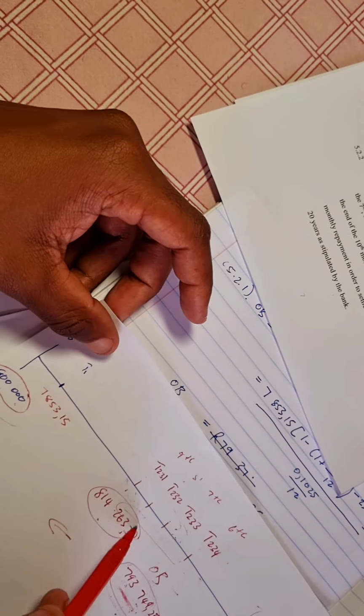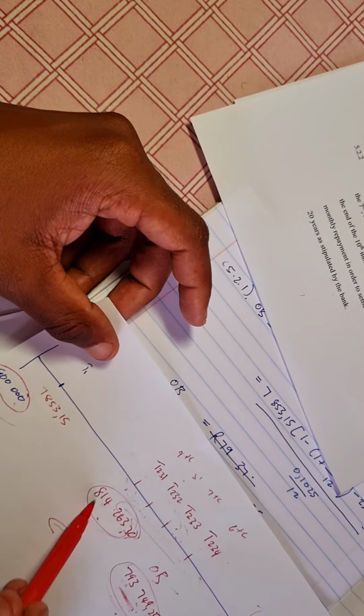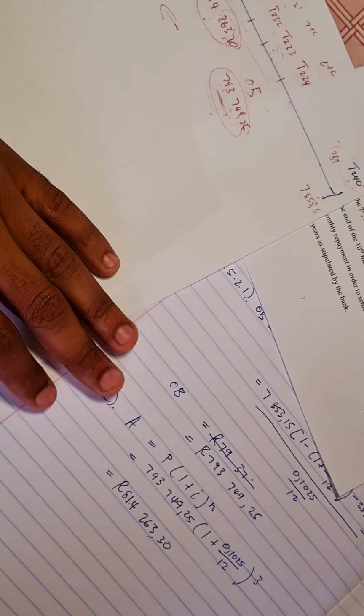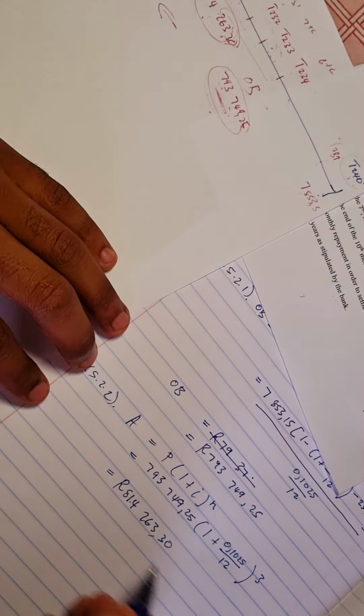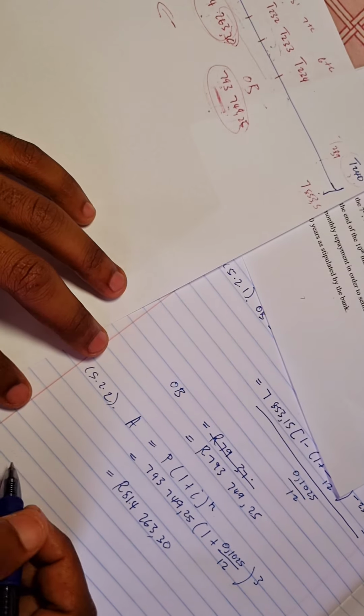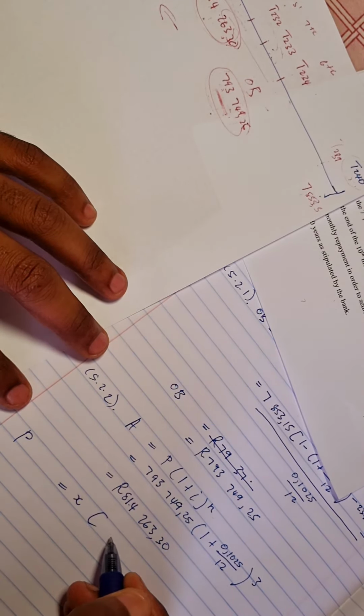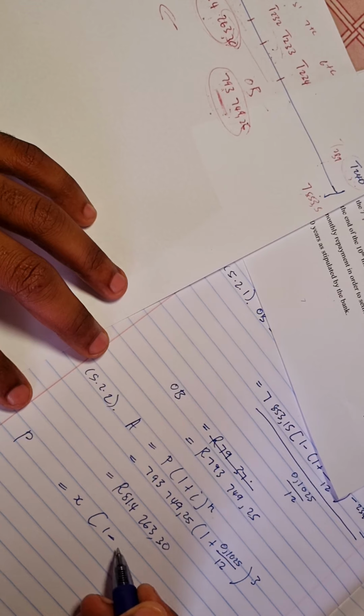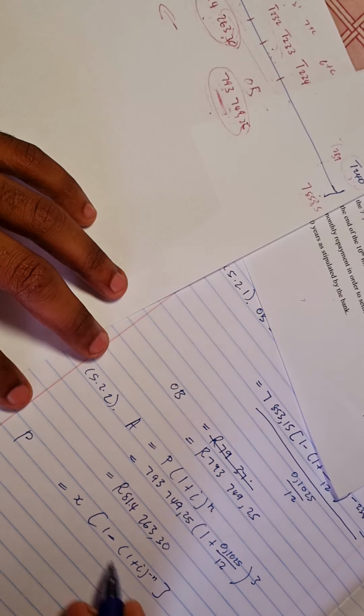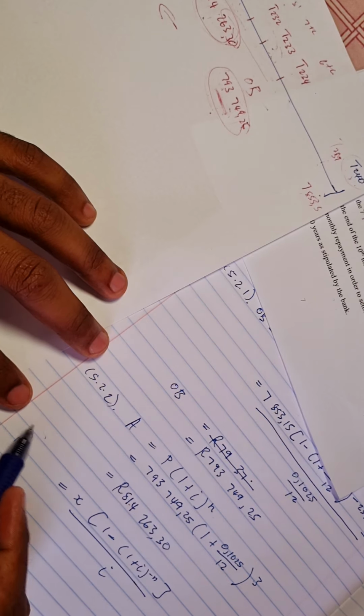So we're going to use this as our P. Now we're going to use the present value annuity formula. We say P is equal to X times 1 subtract 1 plus i to the power of negative n, divided by i. Now what is our present value?